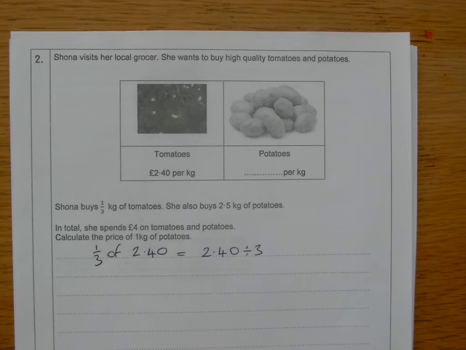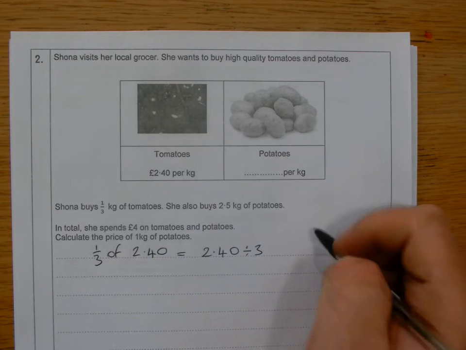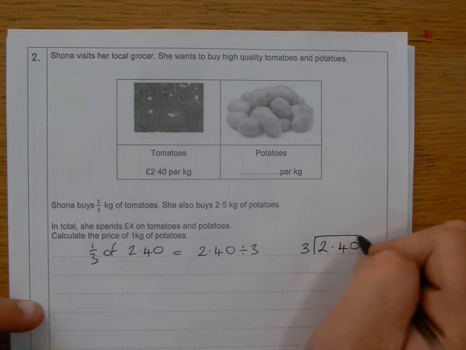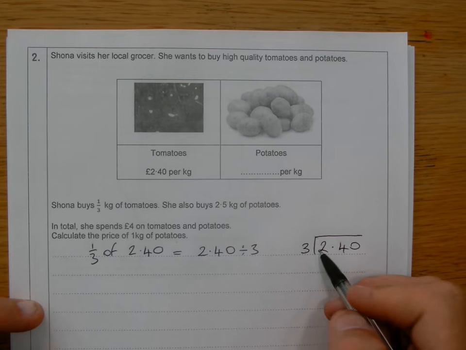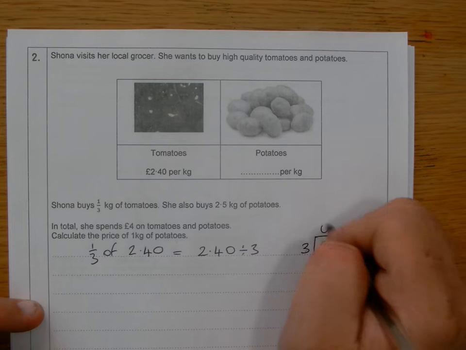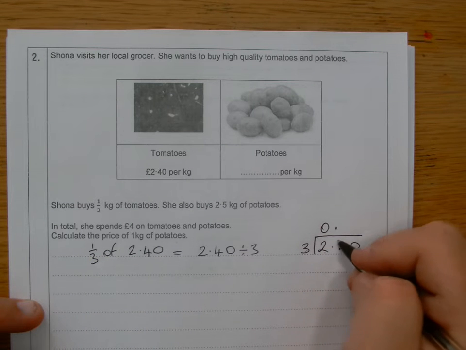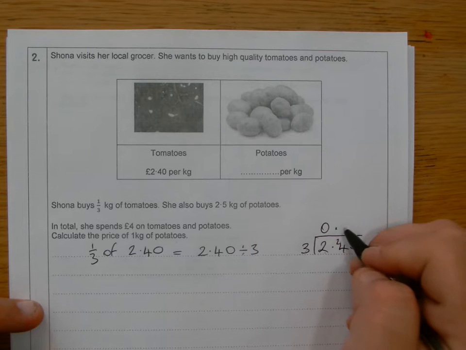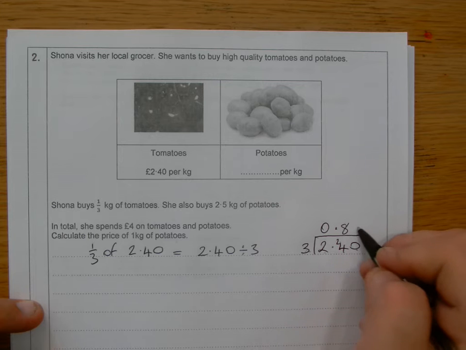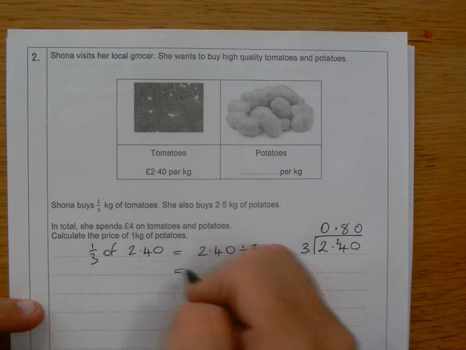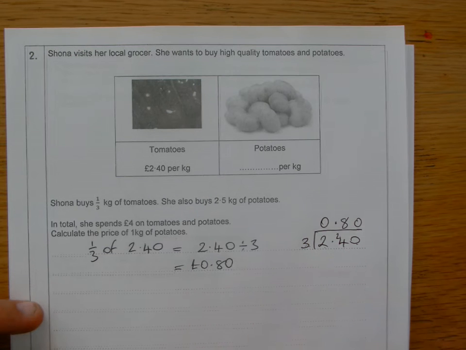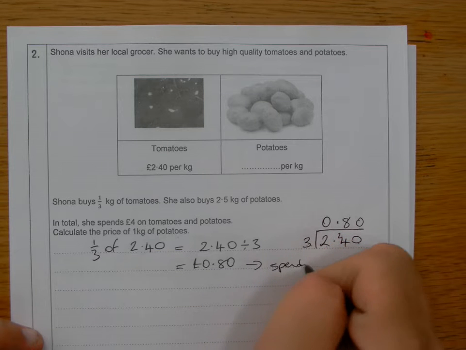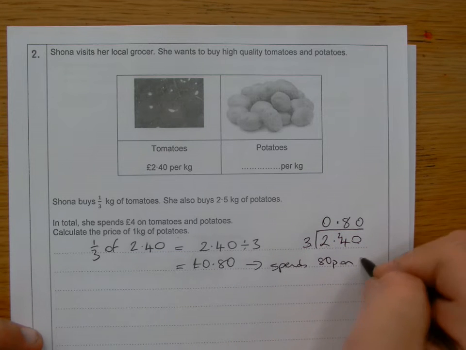Dividing something by 3. So when we work that out, we could use the bus stop maybe to be clear on this, especially with a decimal point. 3 divided into this then, well, 3 into 2 doesn't go, so we put a 0 there, decimal point, and the 2 then we carry into the next column. 3 then into 24. If you do your maths there, you get 8 exactly, and then 3 into 0 goes 0 times. So 80 pence. That's what we're going to end up with. So that's how much she spends on tomatoes, 80 pence.